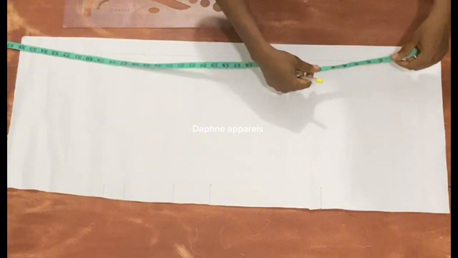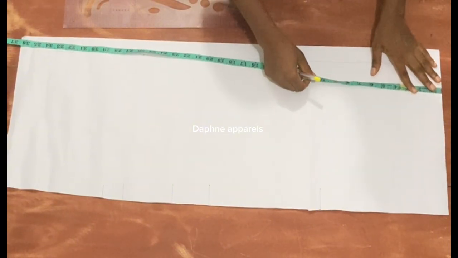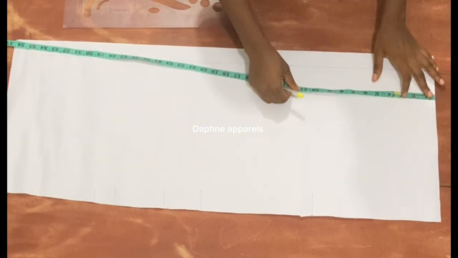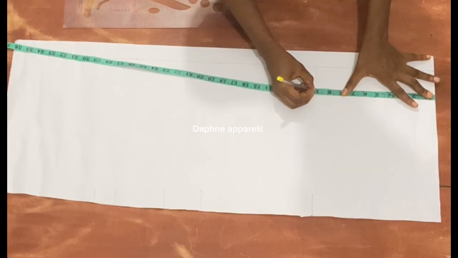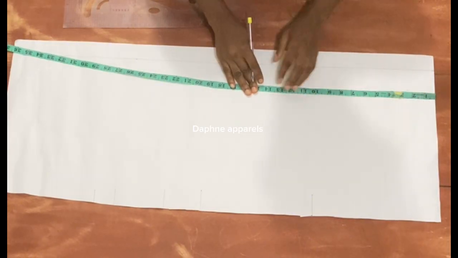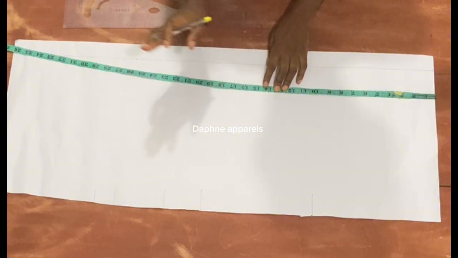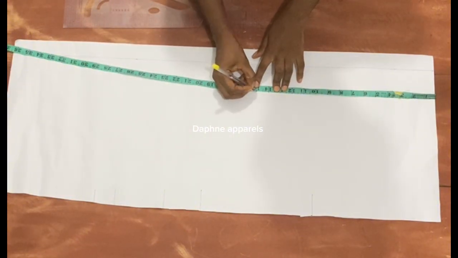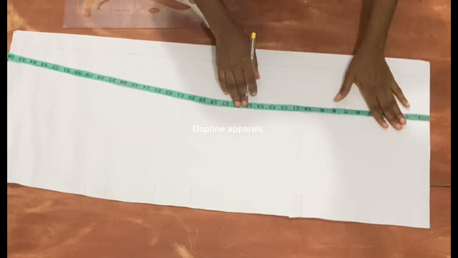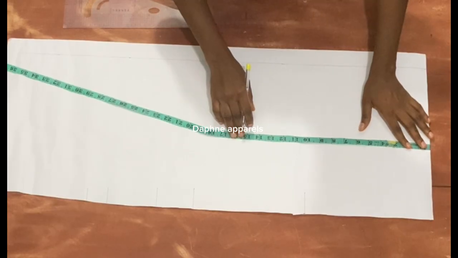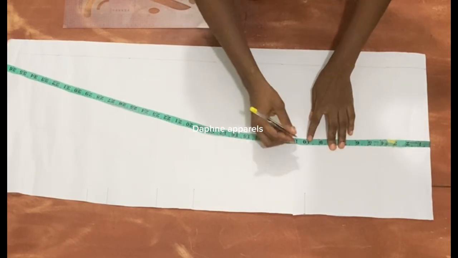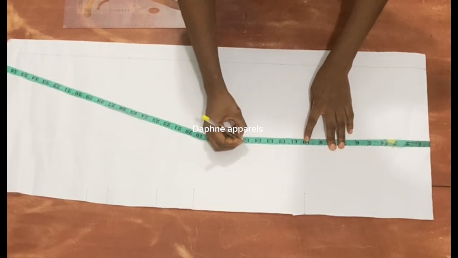This time around, our waist at the back differs from the front. You know, the front waistline was 17 inches. So now for the back, it is 15 inches. So I went ahead to mark everything to make the points. After making the points, I went ahead to connect them into straight lines.